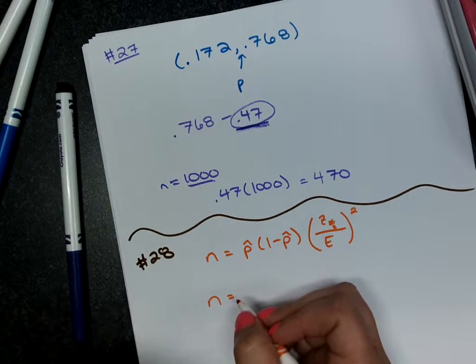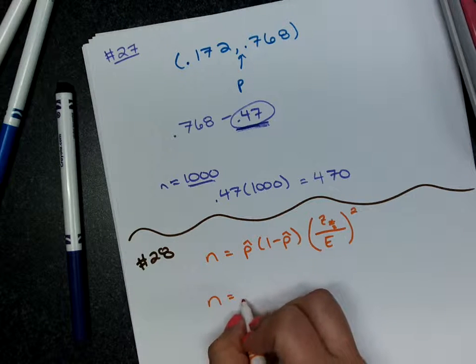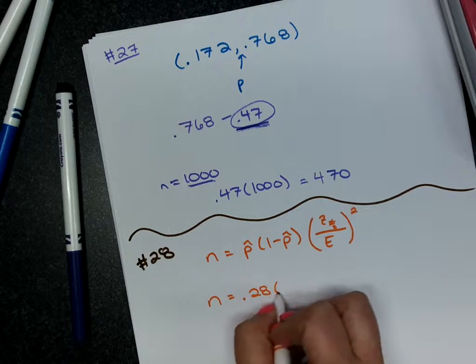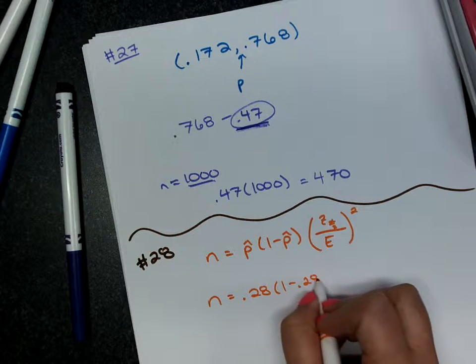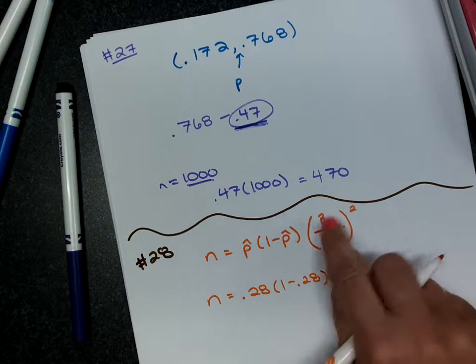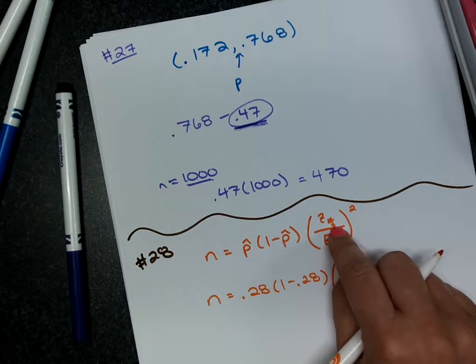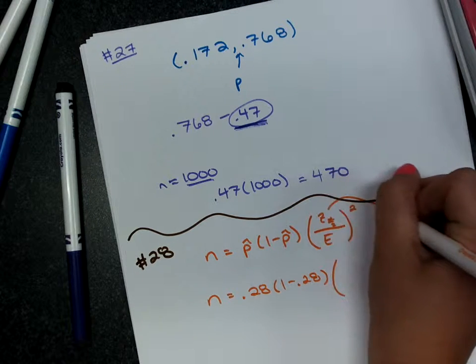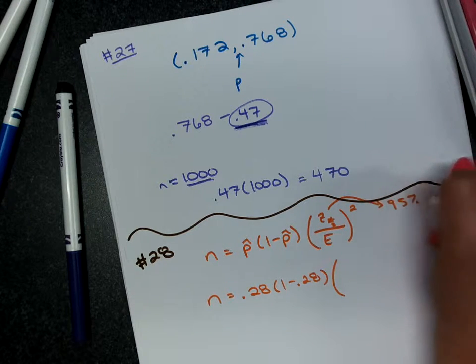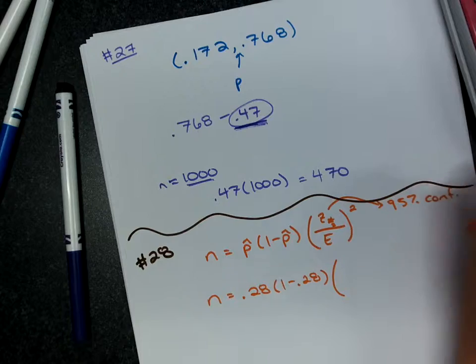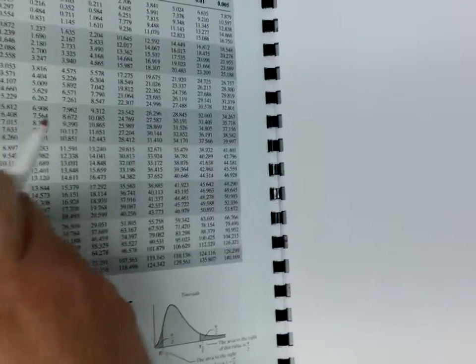So it tells us that our previous estimate is 28%, so that's 0.28 times 1 minus 0.28. And then Z of alpha over 2 depends on the confidence level. So that number comes from 95% confidence. We're going to look that up in the back on the last couple pages. That little chart at the bottom gives the critical value.